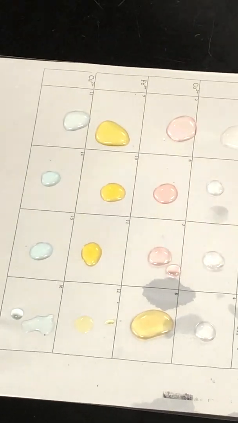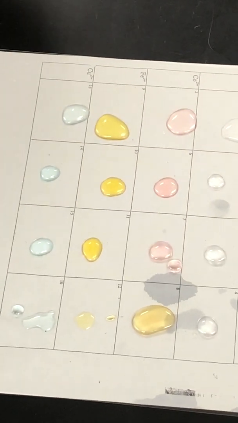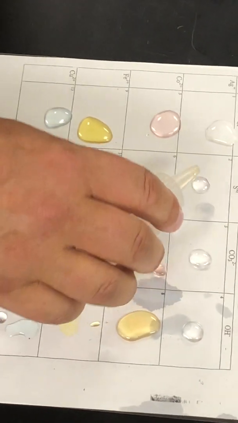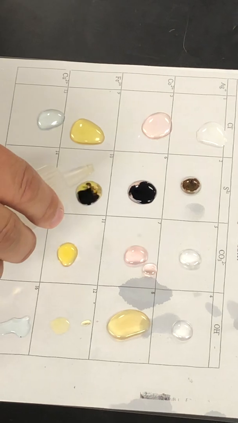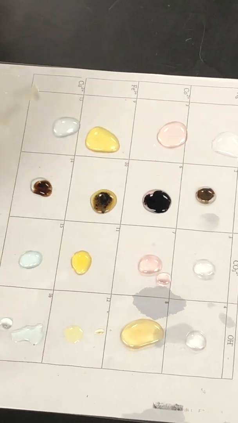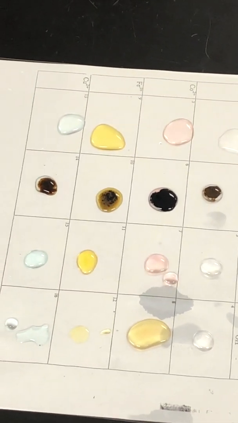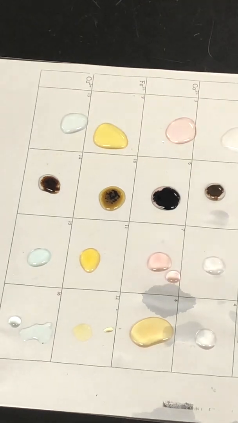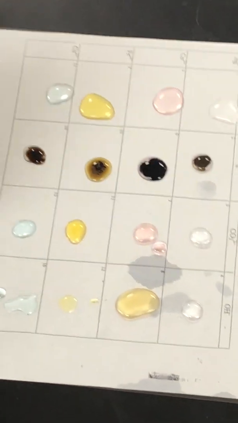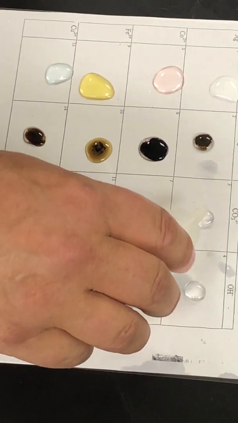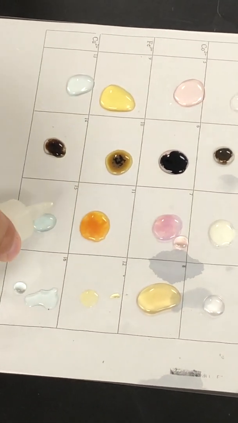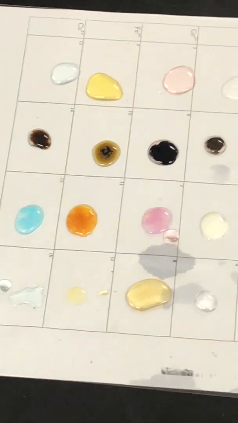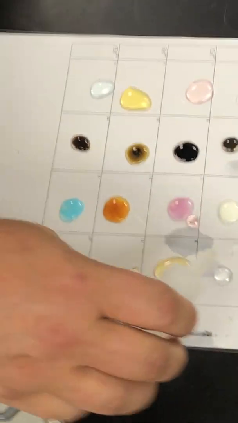All right, so next is a sulfide ion, which would be sulfur. In an ion form, we call it sulfide. And the next one is the carbonate. And then hydroxide.